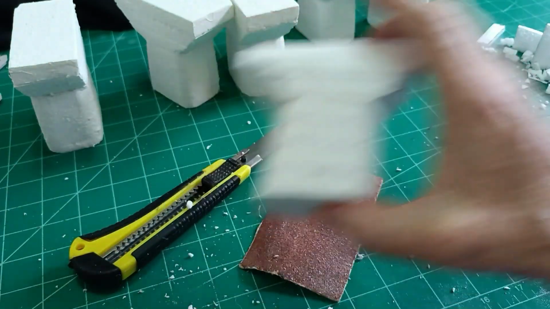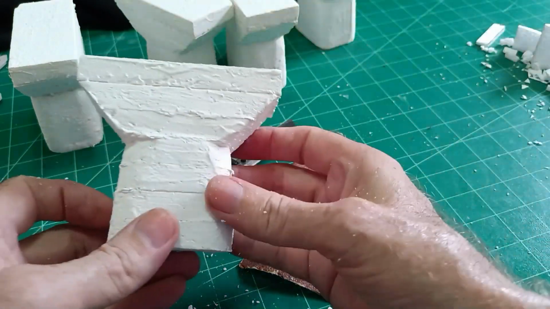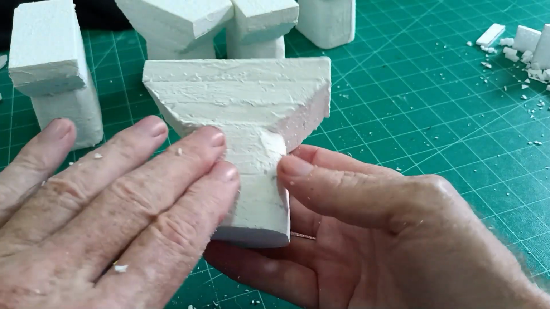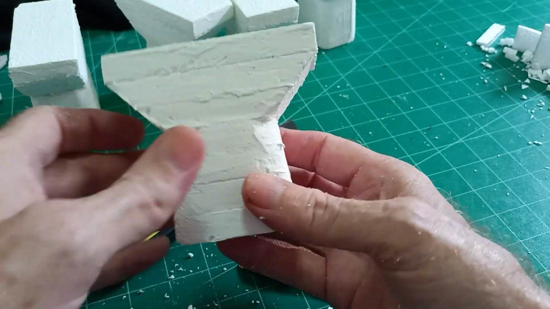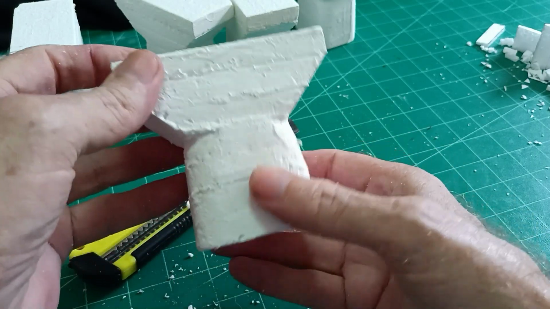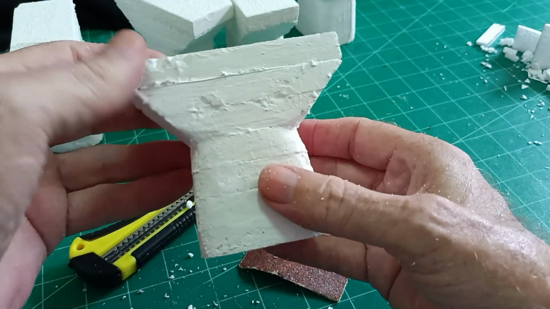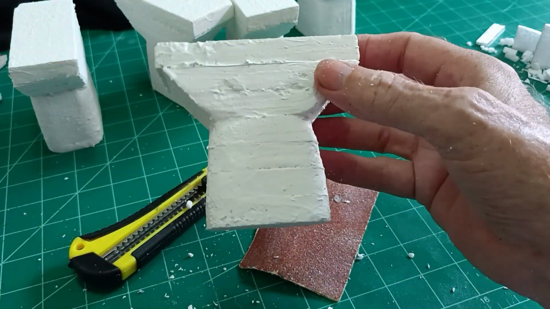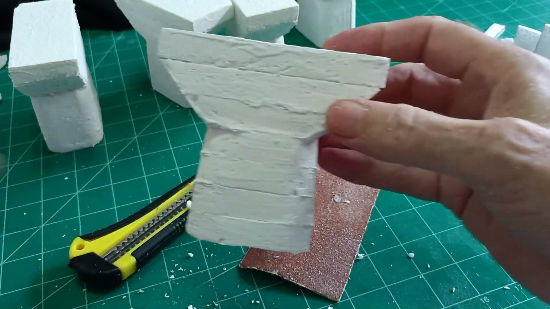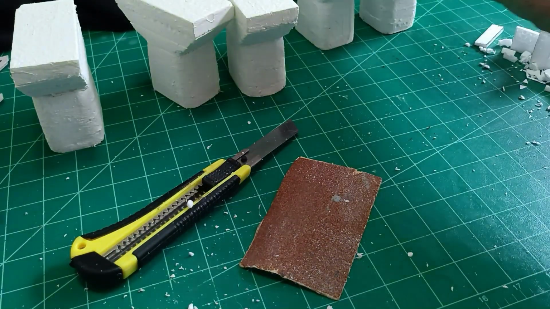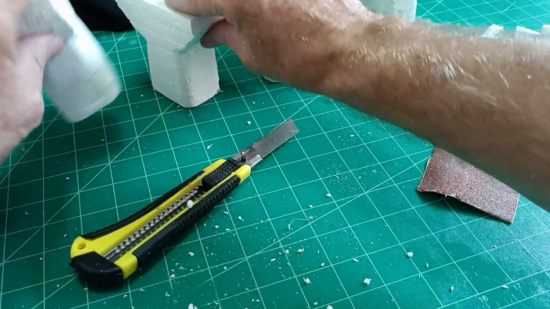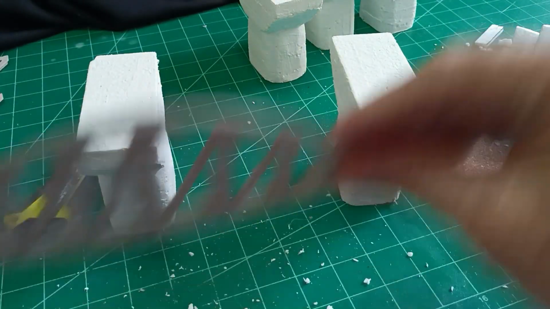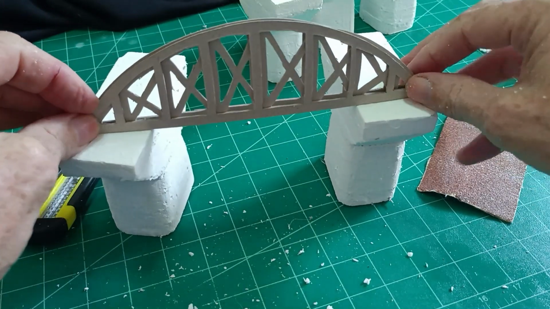So that is basically the shape of the pier. And I've made 5 of those like that. I've given it a coat of wall filler with a little bit of water, just to give it a base now for when I give it a concrete looking finish. I'll do that with grey grout. So they're the piers.